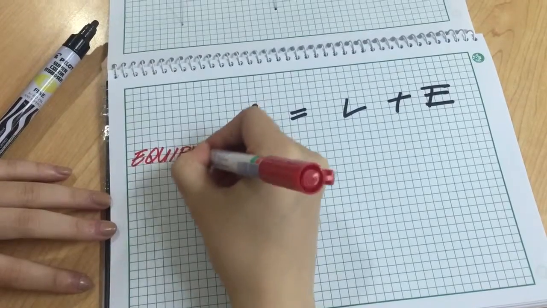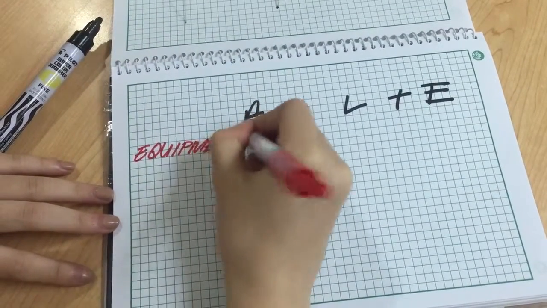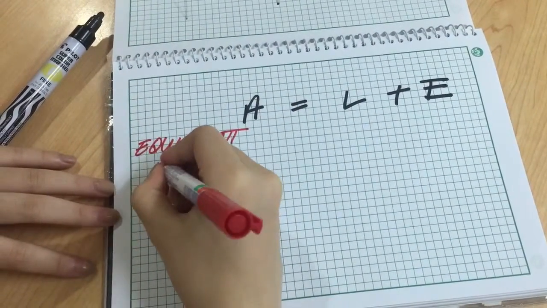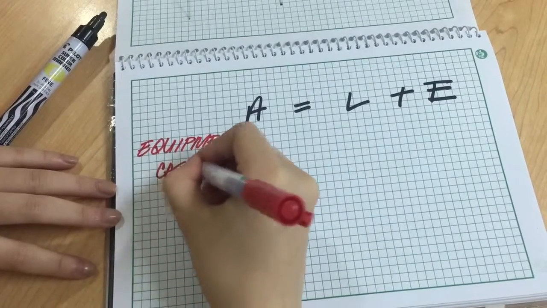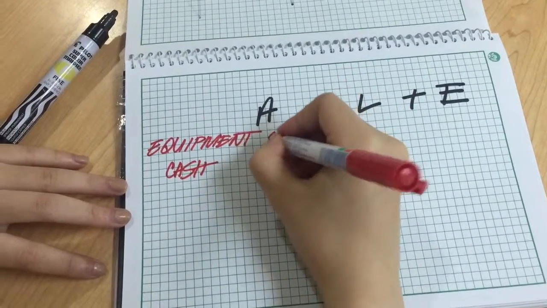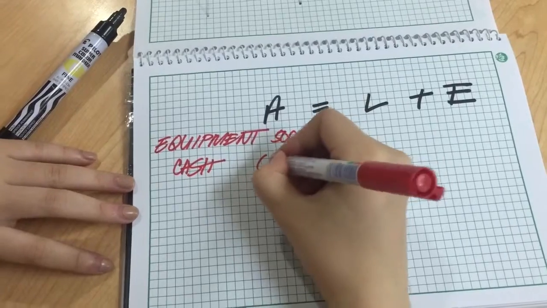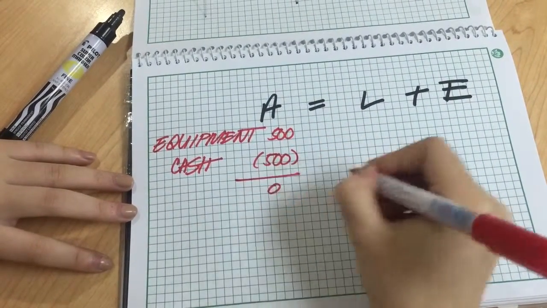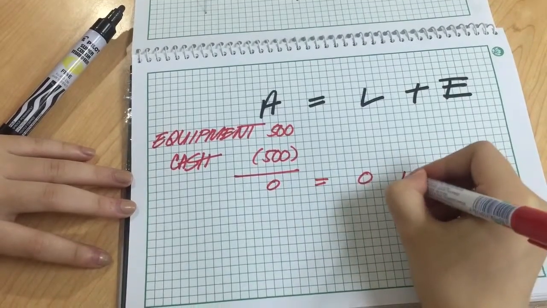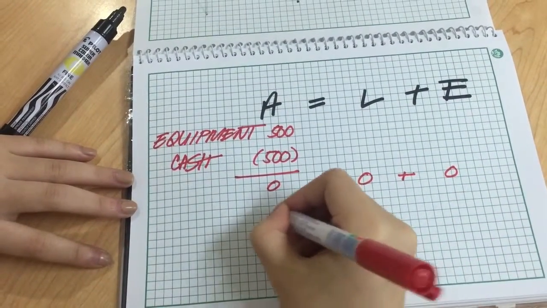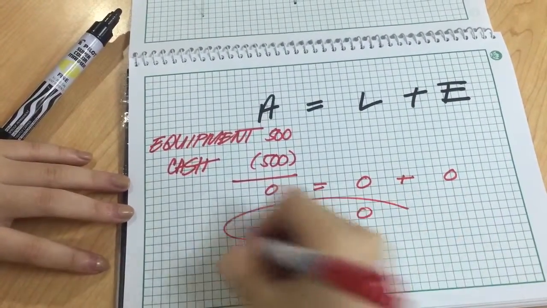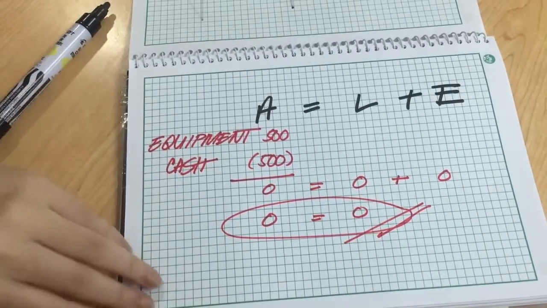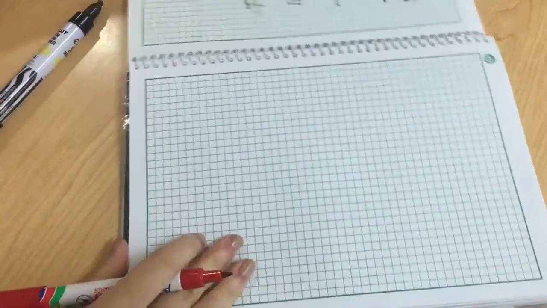Try this example. Alex purchases 500 pesos worth of equipment from Mercury Drug. When we interpret this, the account titles involved are cash and equipment. Your asset will increase in the form of equipment, so we add 500 pesos on the left side of the equation. In turn, you also decrease your assets from cash. Because of this, the two values will cancel each other out and the equation will be balanced.